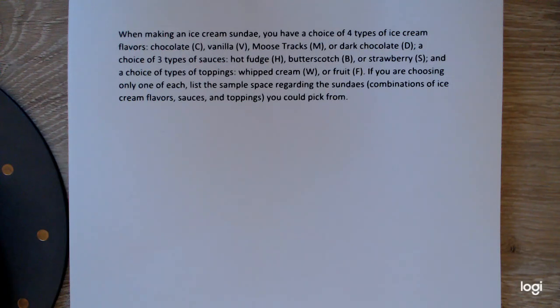In this example, I'm going to go over how to generate a sample space. When making an ice cream sundae, you have a choice of 4 types of ice cream flavors: chocolate, vanilla, mousse tracks, or dark chocolate, a choice of 3 types of sauces: hot fudge, butterscotch, or strawberry, and a choice of 2 types of toppings: whipped cream or fruit. If you're choosing only one of each, list the sample space regarding the sundaes you could pick from. So what they want is all possible combinations here.